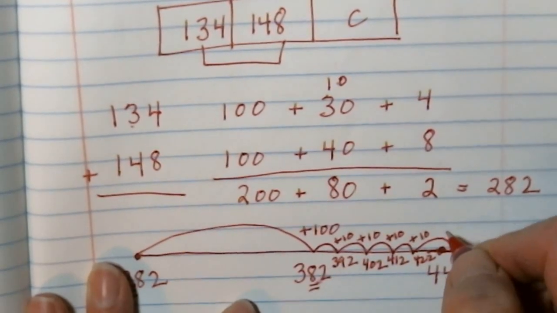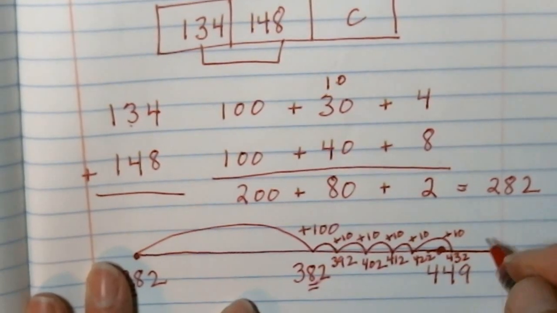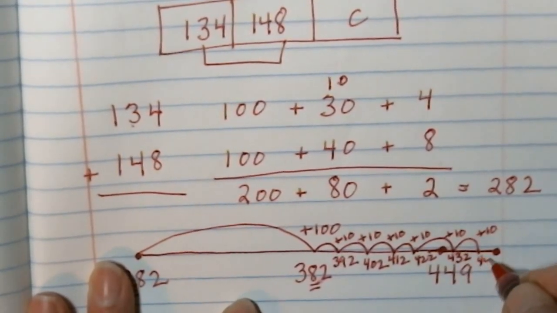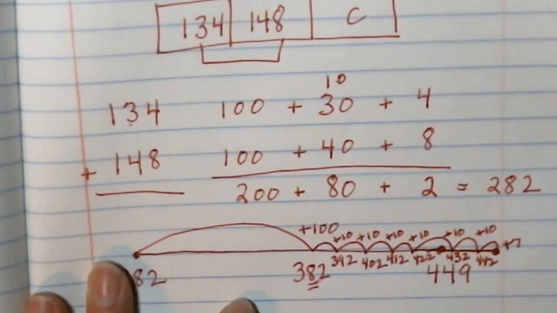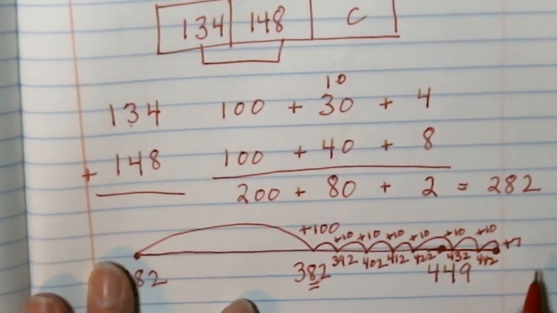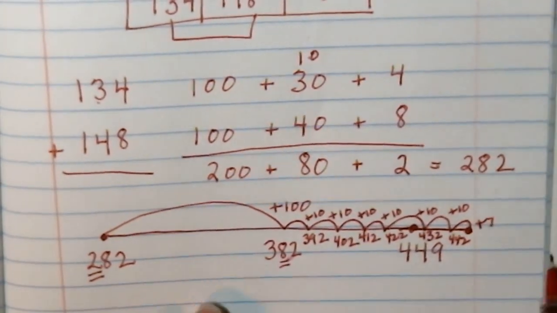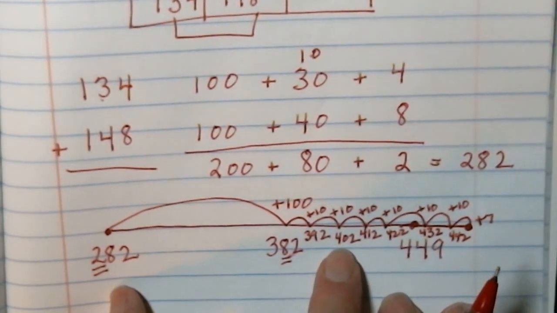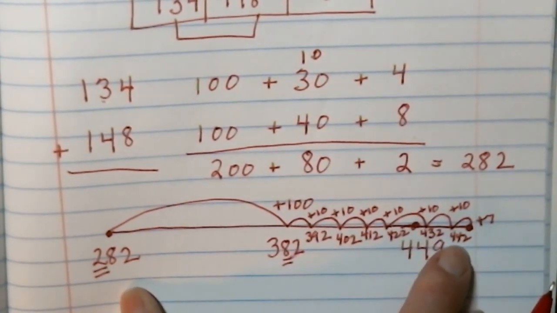Another 10 is 432. Another 10 is 442. And then you just need 7 more. Now let me make sure I did this right since I extended this line. I always like to double check because sometimes I make mistakes. So let's see, I went 382, 392, 402, 412, 422, 432, 442.